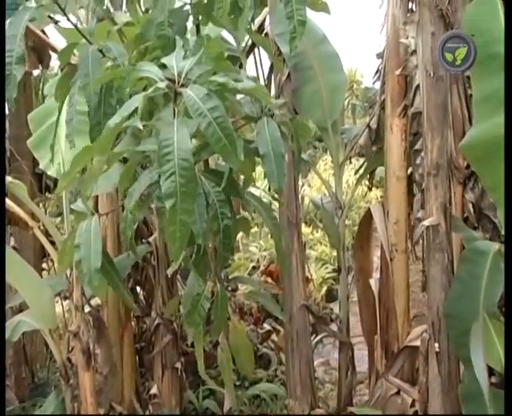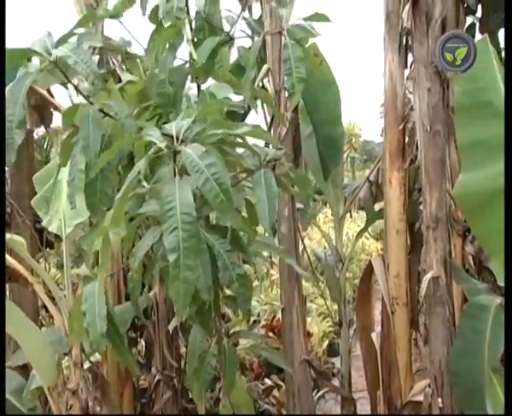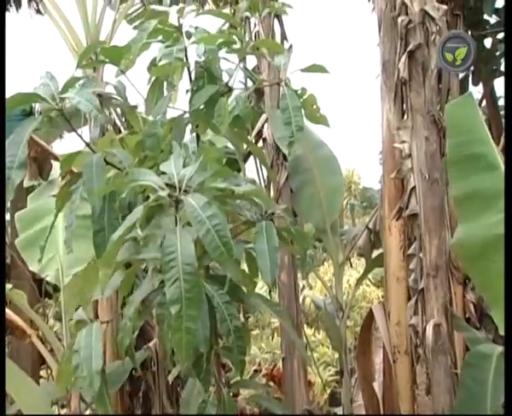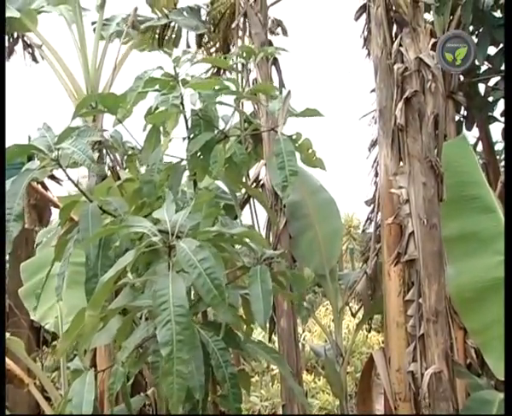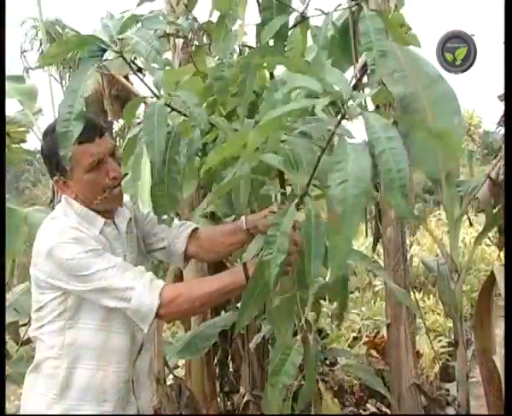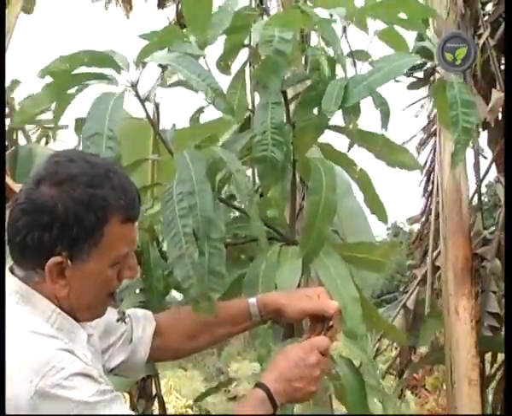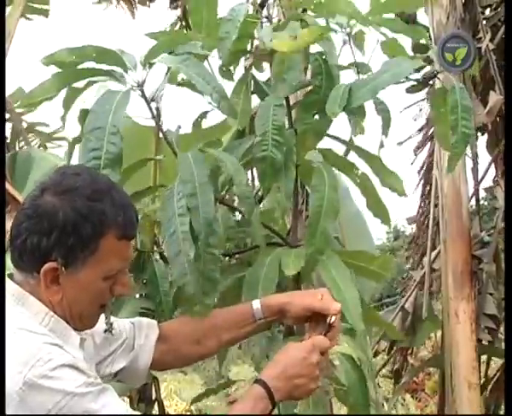Softwood grafting is being used in many forms with few modifications. This is a mango seedling of unknown variety. Even if it is good, it takes many years to give fruits. We can convert this into a good variety by softwood grafting.